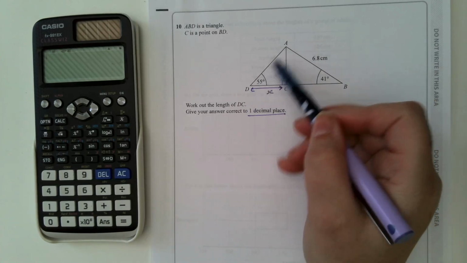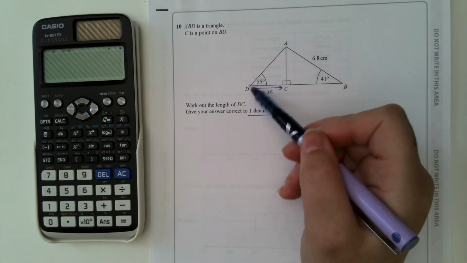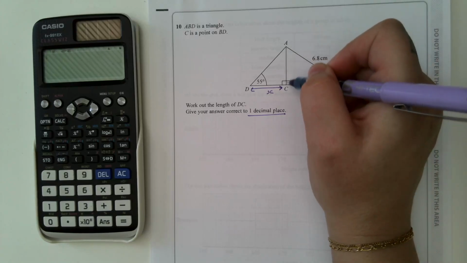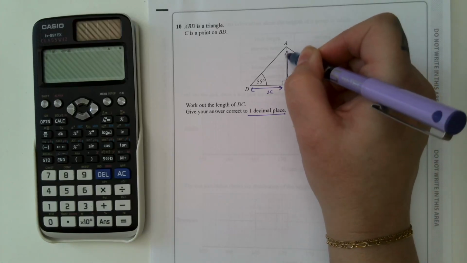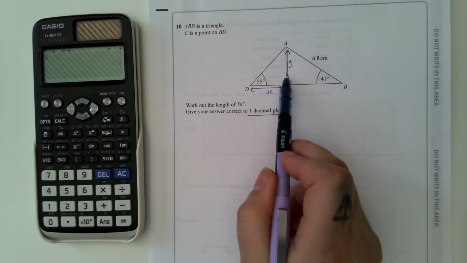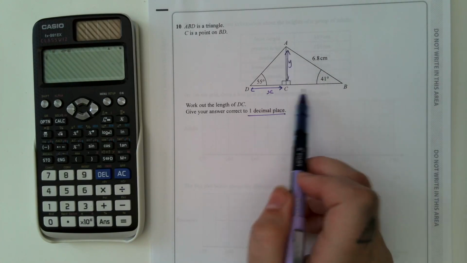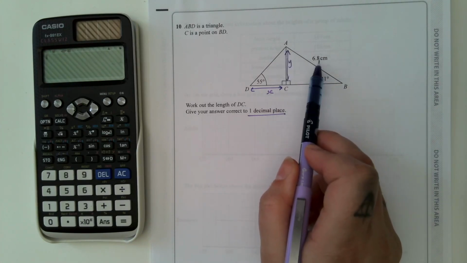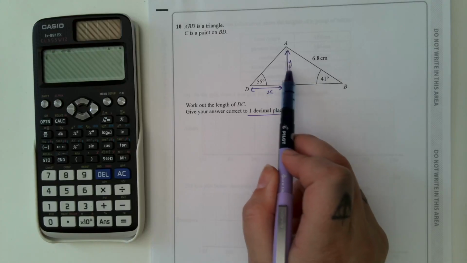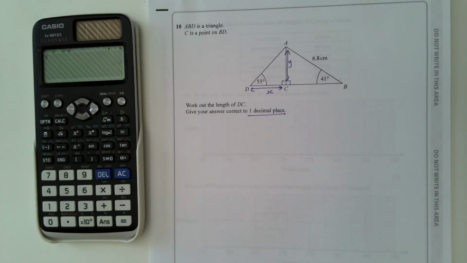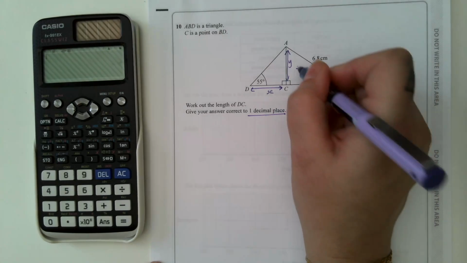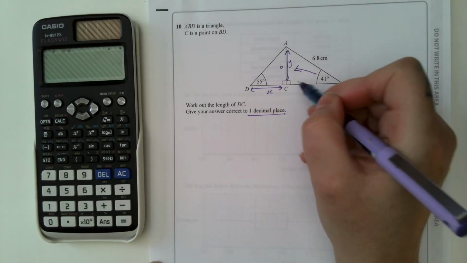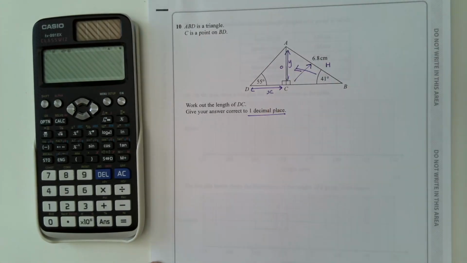Now, I've got nothing that's going to help me find the length AD. So I'm going to find AC and I'm going to label it Y. And I'm going to find AC because it links to this triangle here. And I have an angle, I have the hypotenuse and the side I'm looking for. So I can start by using trigonometry here. So Y is the opposite and then this is the hypotenuse.